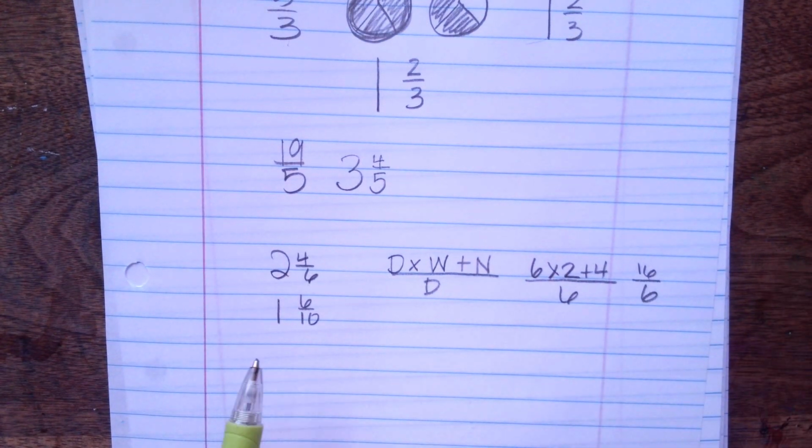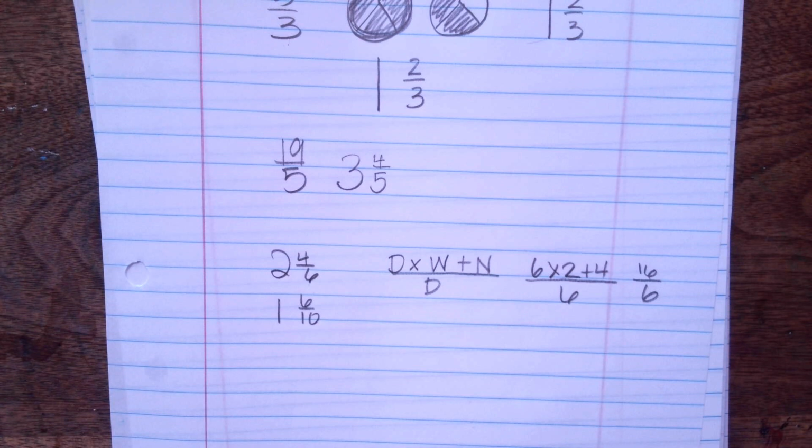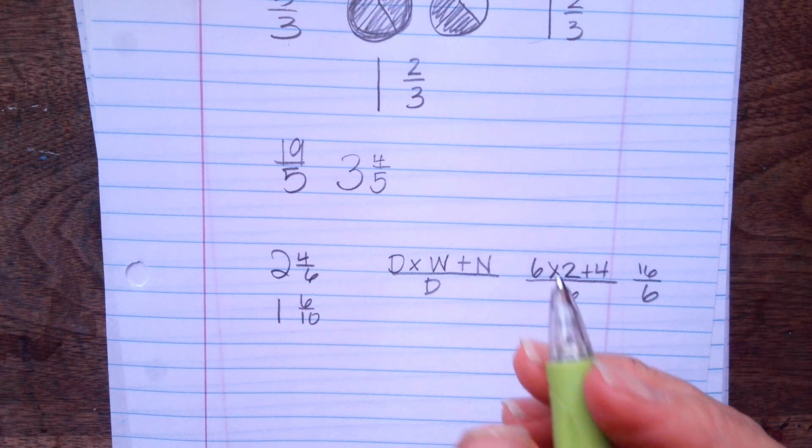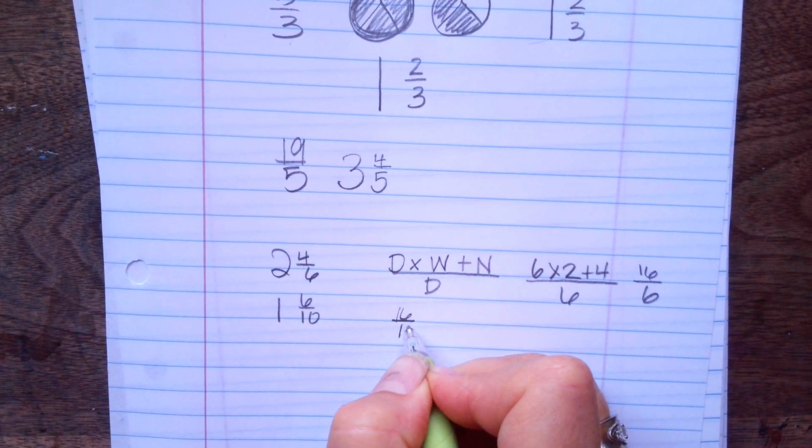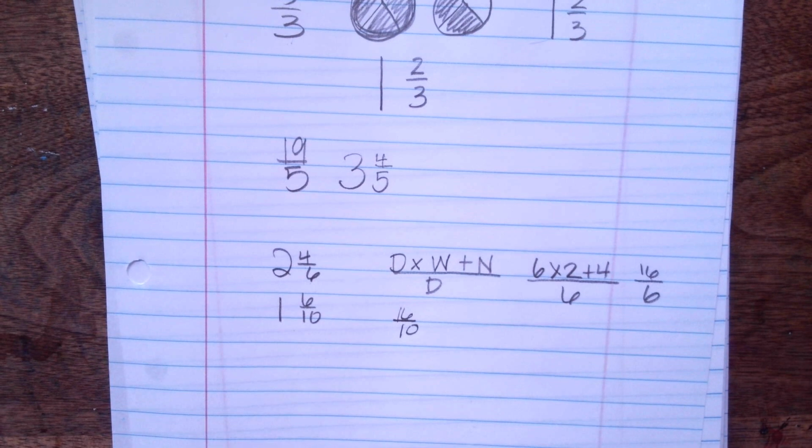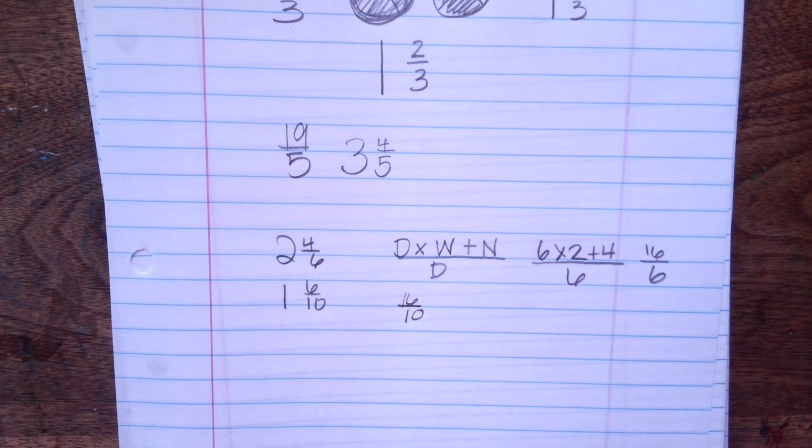Can you do that for this number, darling? 1 6/10. 16 over 10. You got it. Okay, now we're going to rewrite division expressions as fractions.